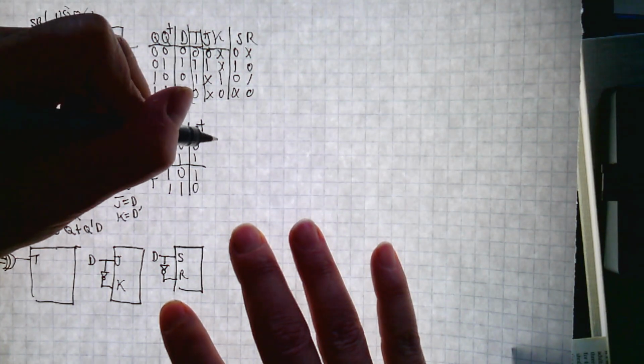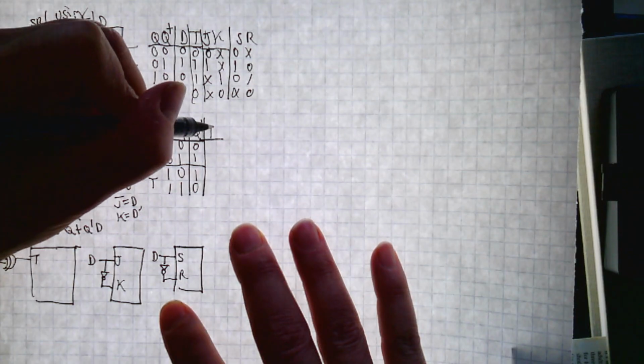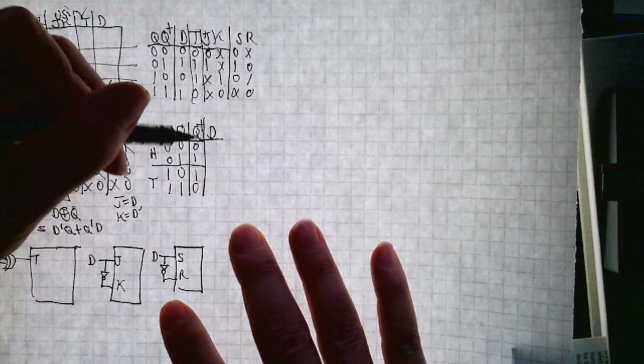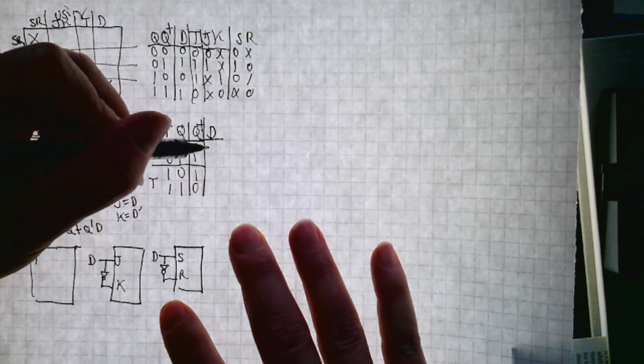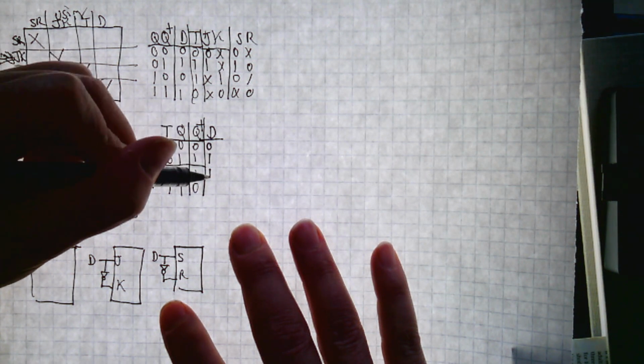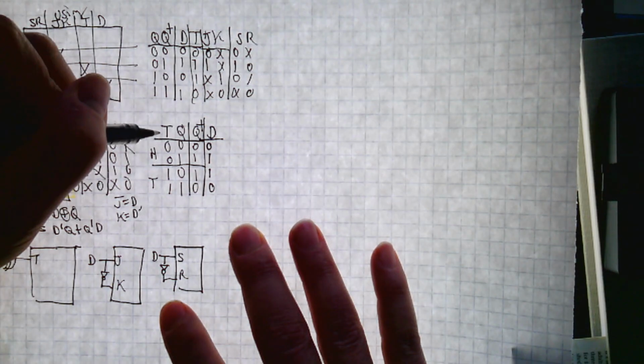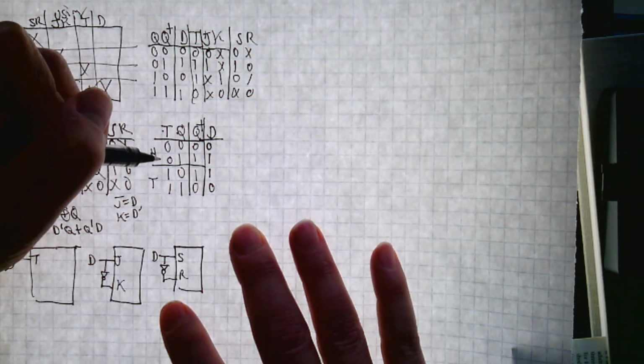And now, if you want to see what D behavior will be, well, if you want D to be a 0, then the input should be 0. If you want it to be a 1, the input should be 1. Here it should be a 1. Here it should be a 0. And so D is equal to T exclusive OR Q.